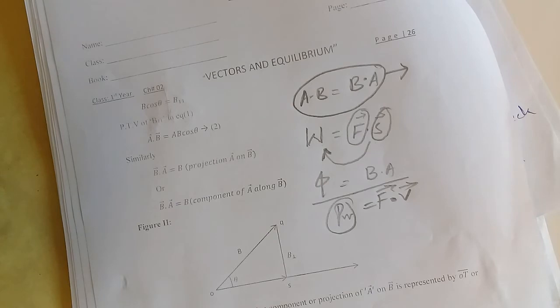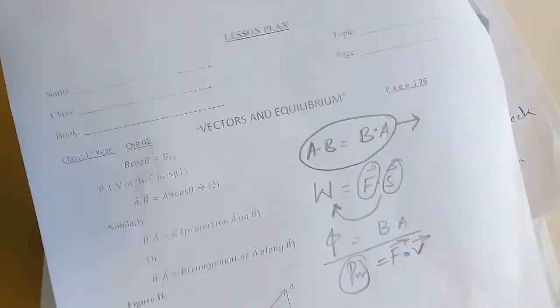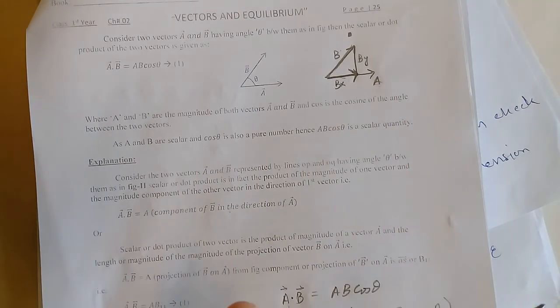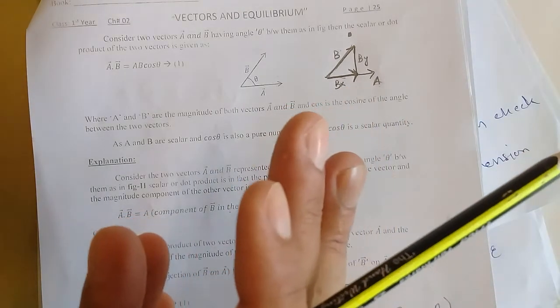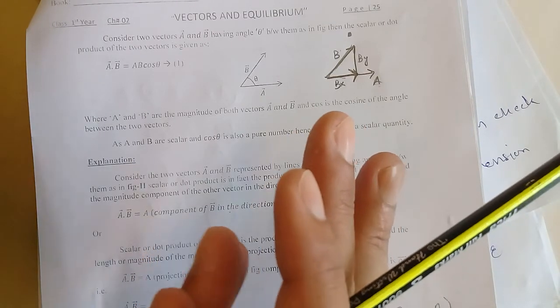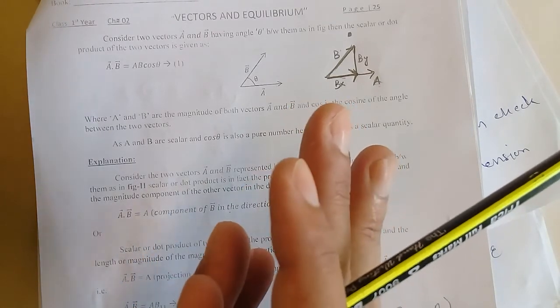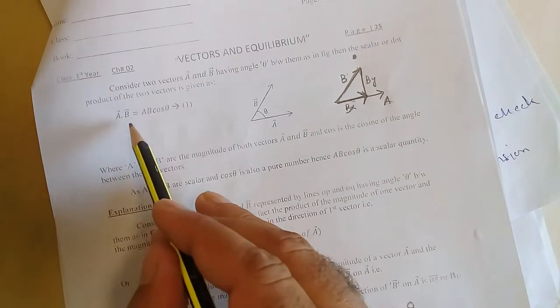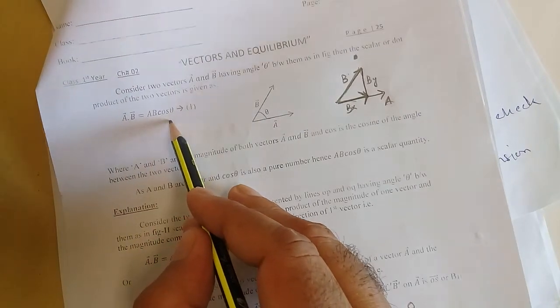So up to now, I want to again revise these two questions. Scalar product can be defined as: when we have two vectors A and B, and we multiply the two vectors, and the resultant which we get is a scalar quantity, it is called scalar product. Scalar product is also called dot product because we are putting a dot between the two vectors. Mathematically, we can write that A dot B is equal to AB cos theta. This is equation number 1.